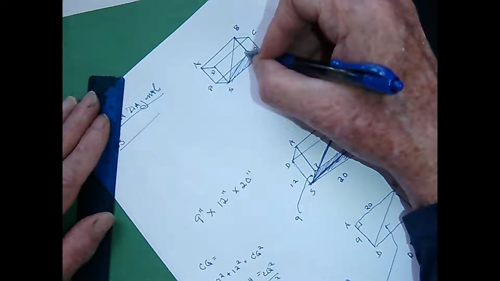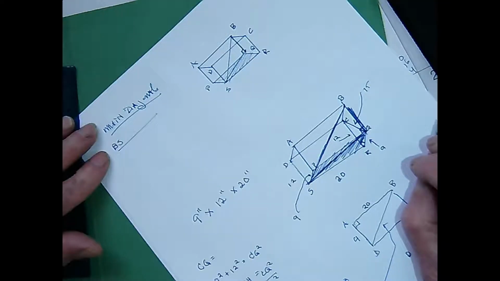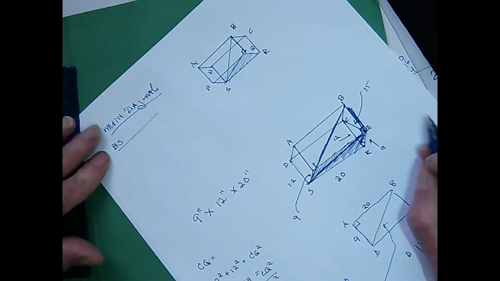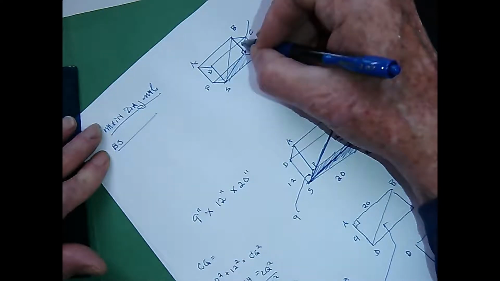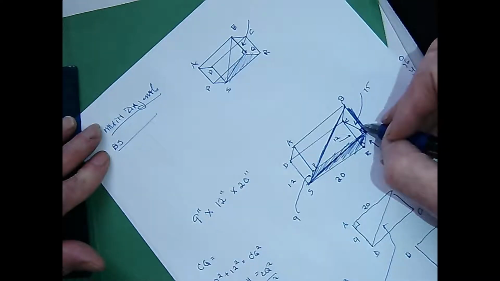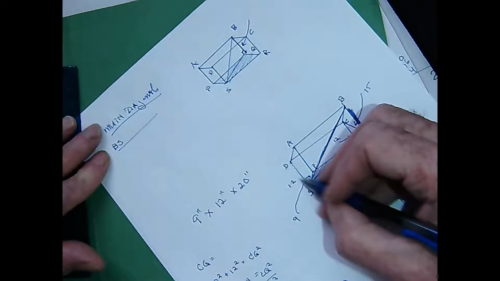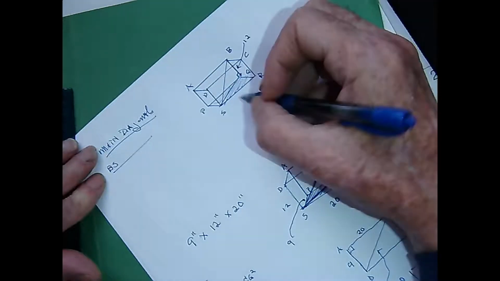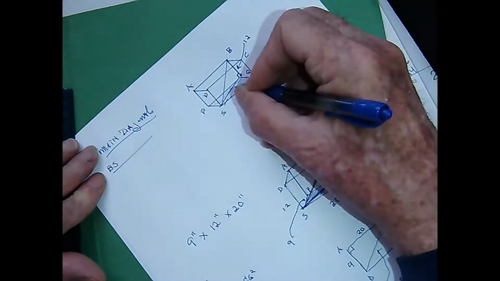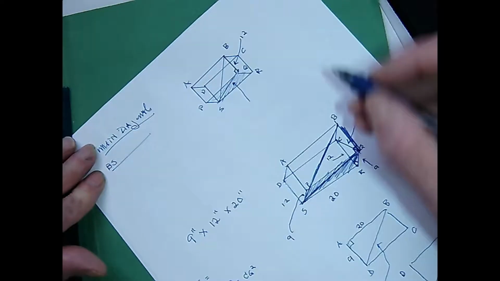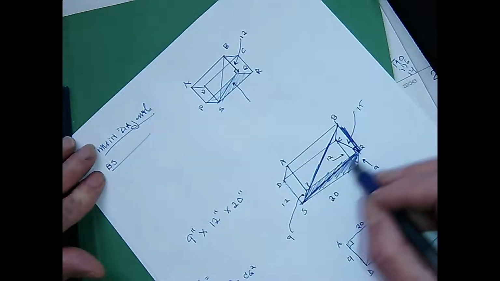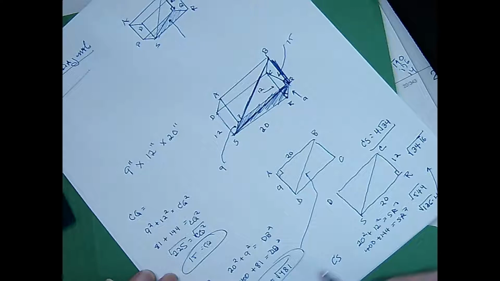As the hypotenuse of a triangle there, we would have to know this length, and we do know that length. That length was 12 on this figure. That's the vertical height. And we would have to know that face diagonal right there. And that face diagonal is the same as SQ. And didn't we find SQ?